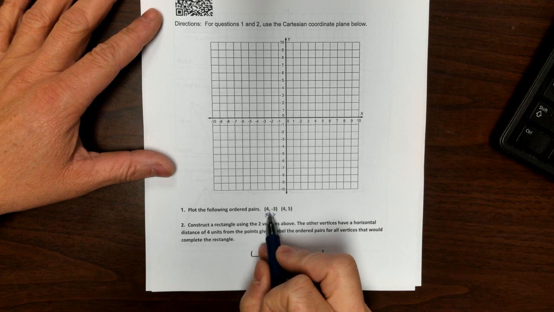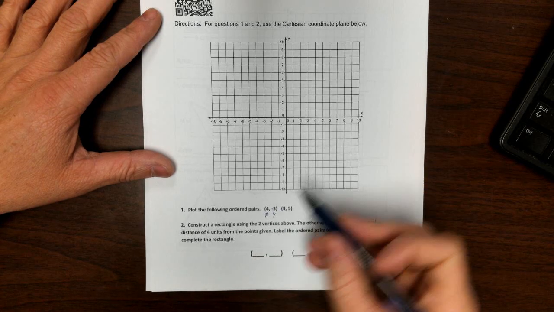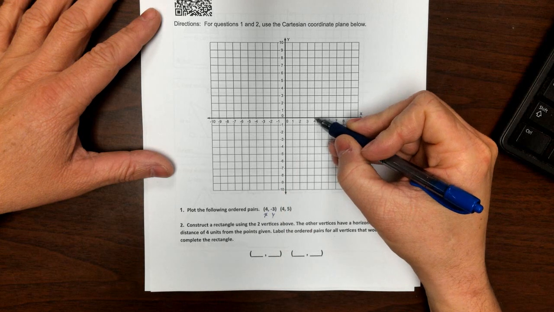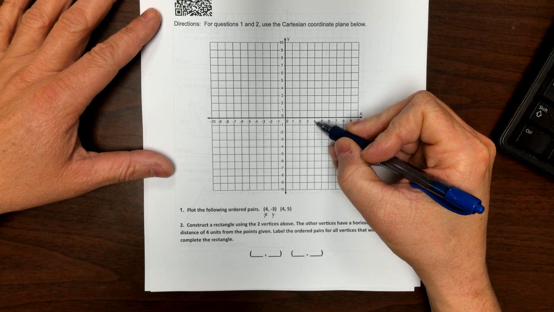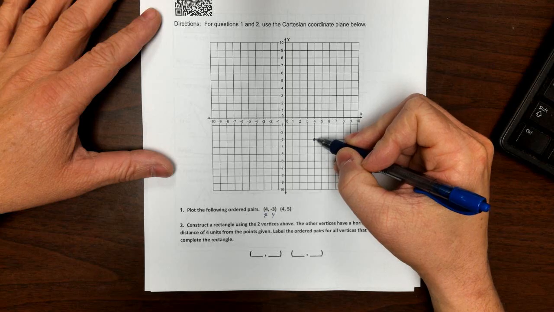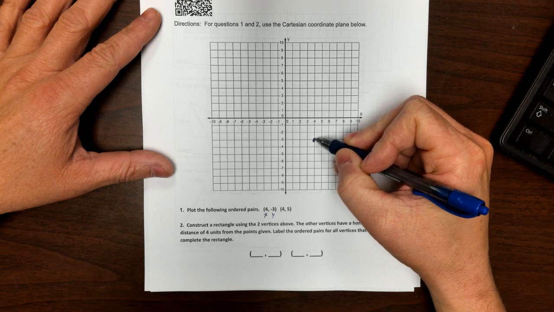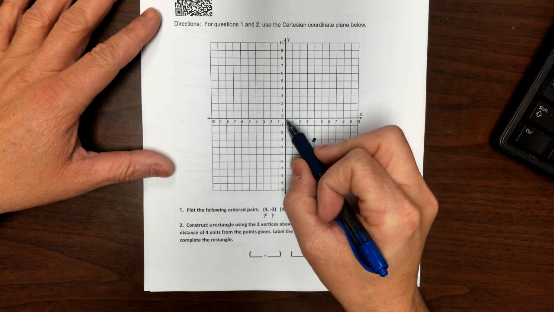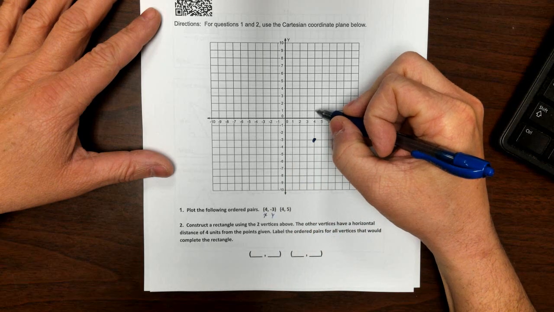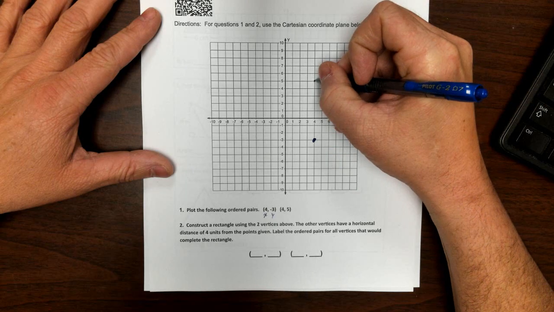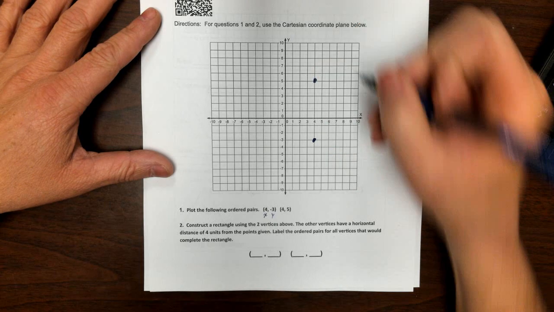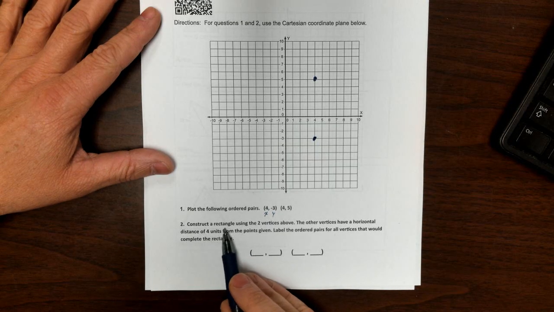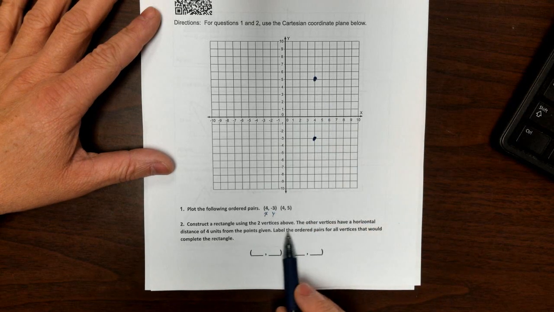Okay? So we're going to plot this ordered pair (4, -3). That's a positive 4 in x, so we go over 4 in x, and then down 3 because it's a -3. And we put our point right there. Nice big dot. Okay, then we're going to plot (4, 5). So over 4, and then +5 in y. So it's going to be about right there. Nice big dot.